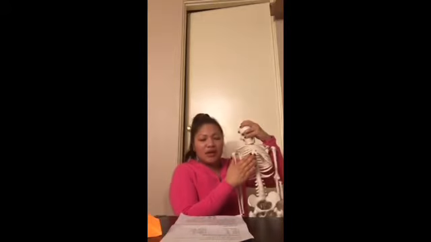The sternum is anterior to the vertebral column. This is the sternum and this is the vertebral column. The sternum is in the front facing and the vertebral column is in the back, posterior. That's why the sternum is anterior to the vertebral column.